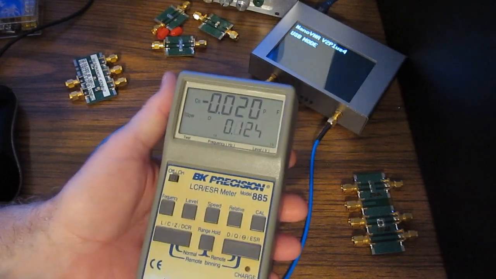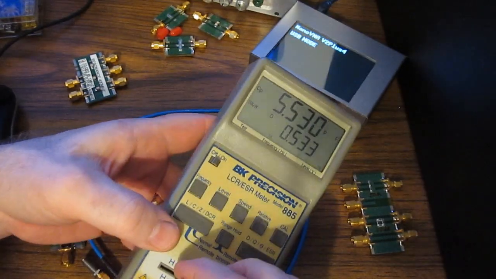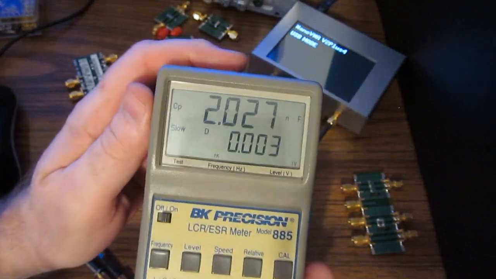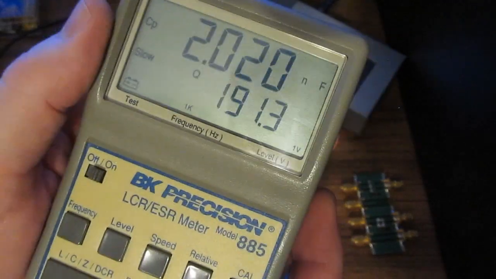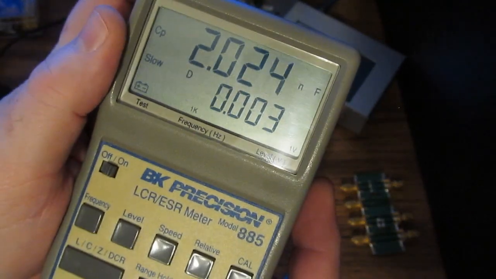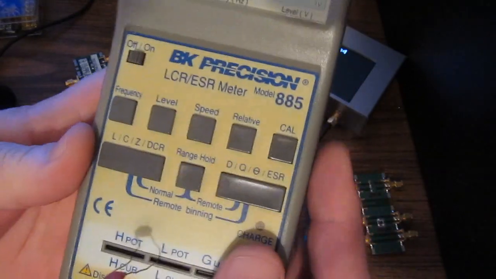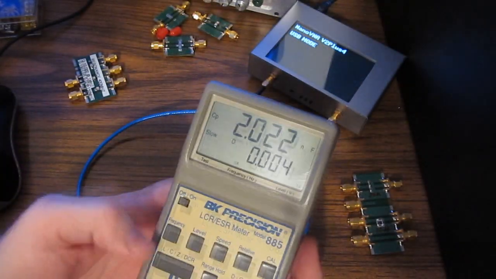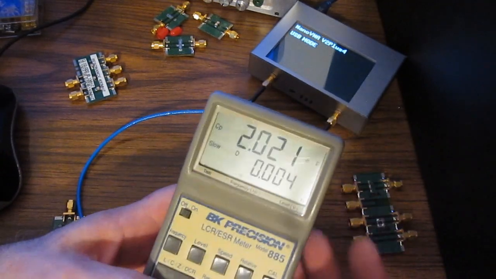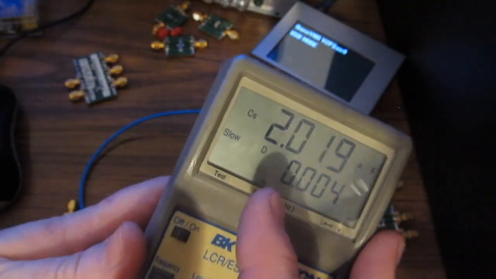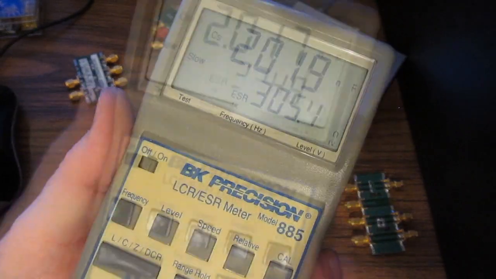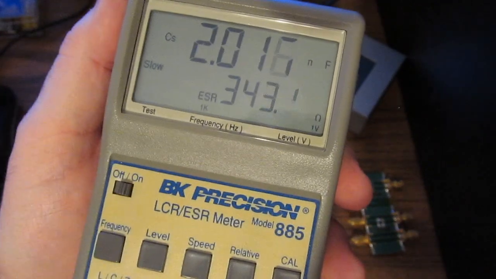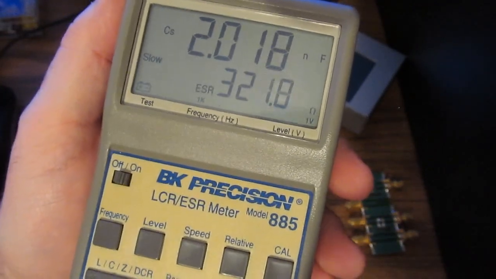So here we have one of my RLC meters. Let's just go ahead and insert our capacitor. You can see it's 2 nanofarads essentially, and it's currently running at 1 kilohertz. You can see we can measure the D as well as the Q. But you'll notice this meter also has ESR. The way that you would use that, you have to take it out of parallel mode. So we go to series mode, and now we can select ESR.